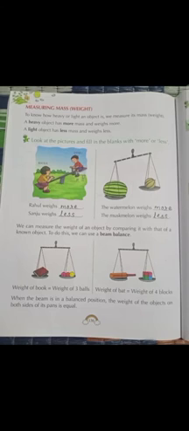So you see here, how heavy a thing is, or how light a thing is, we measure its mass. By measuring the mass, by measuring the weight, we know how heavy or light an object is. A heavy object has more mass and weighs more. If you take a big box, it will have more mass.